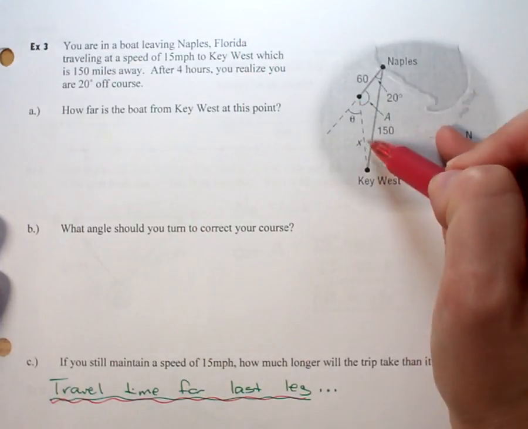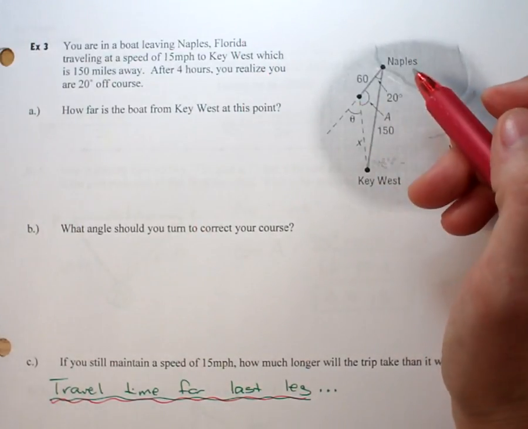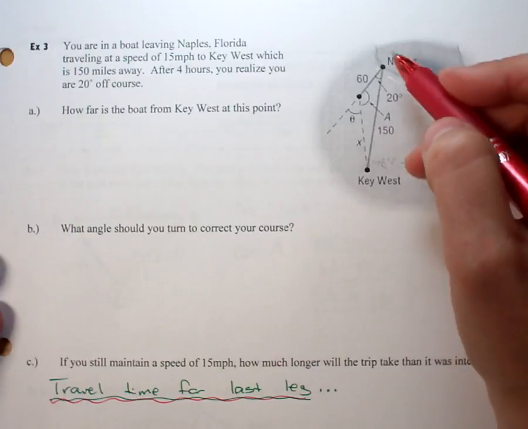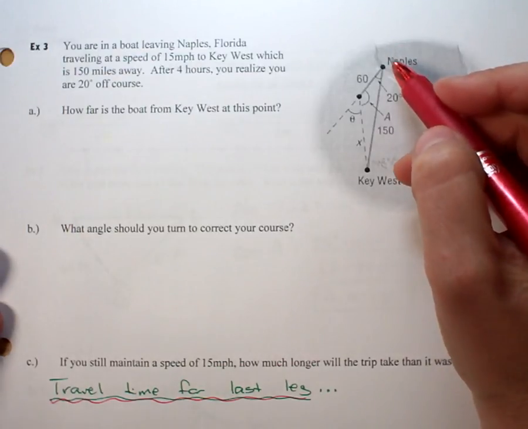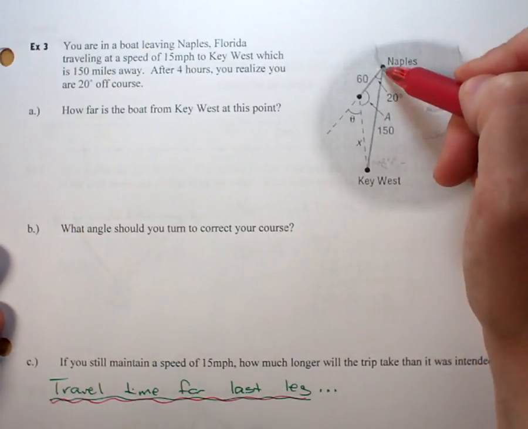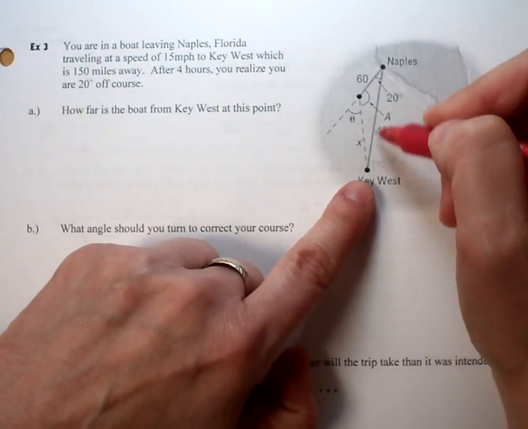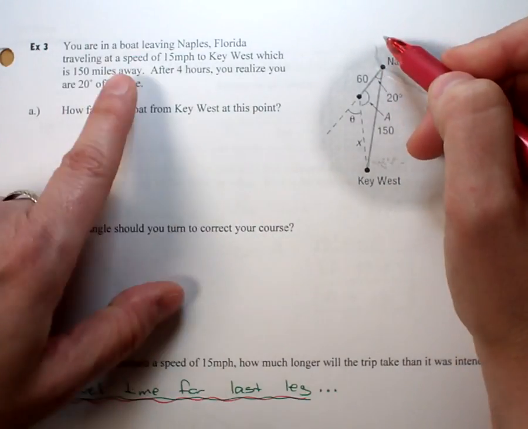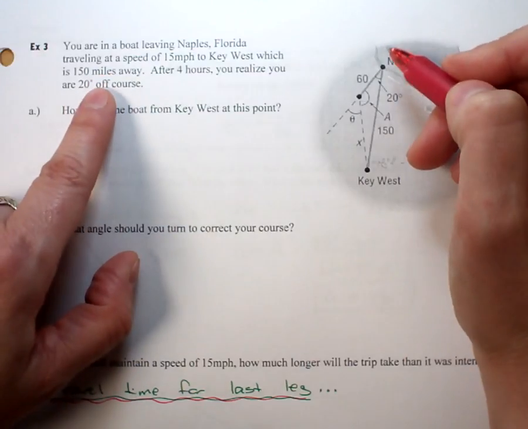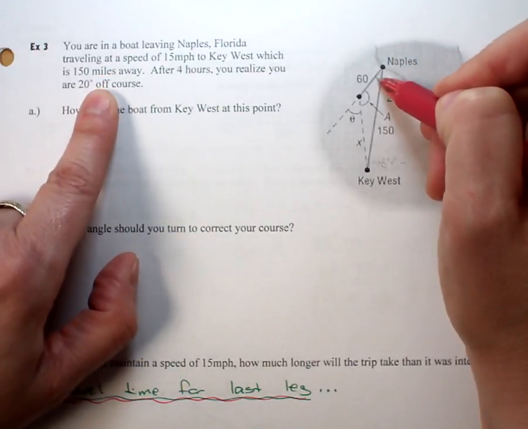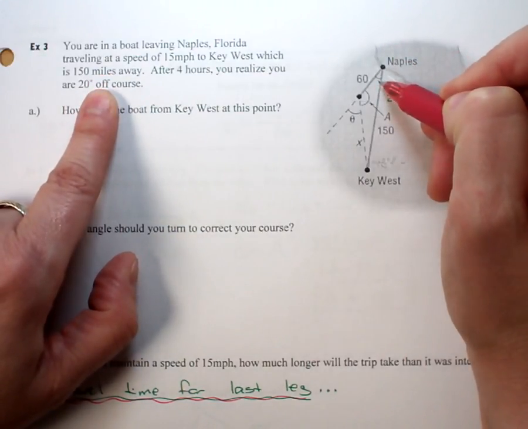They've given us a picture that once again, I don't think they completely trust our intelligence because they've put in a lot of information for us. So I'm in my boat. I want to leave Naples and I'm heading to Key West. However, I eventually realize that I'm 20 degrees off course. That's what this 20 is.